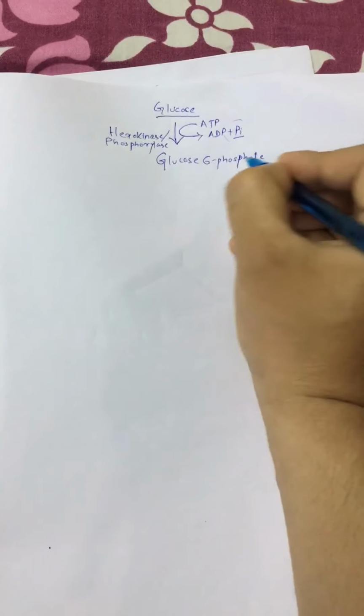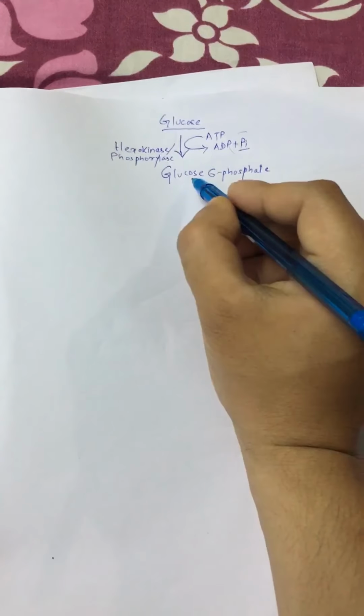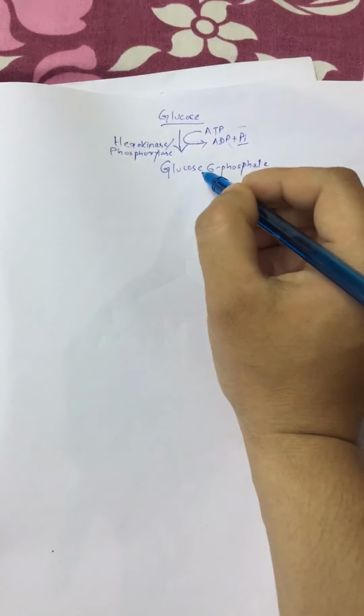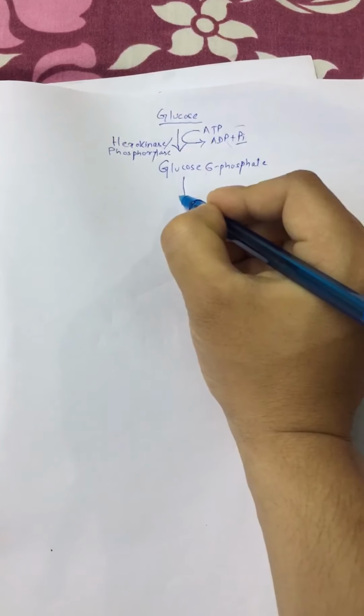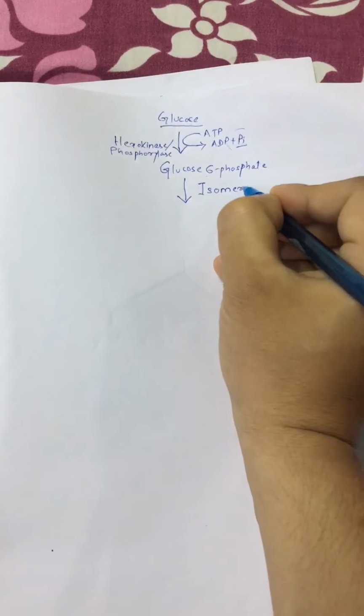Glucose 6-phosphate doesn't mean that there are 6 phosphorus in the glucose molecule. It means that on the number 6 carbon of the glucose molecule, a phosphate group is present. Now this glucose 6-phosphate, in the presence of an enzyme called isomerase, will get converted into its own isomer, and we know that the isomer of glucose is fructose.